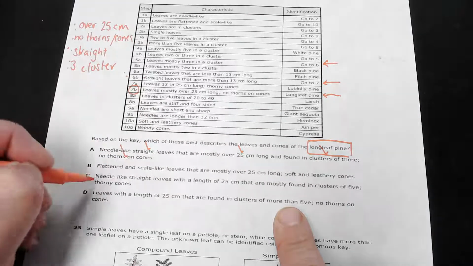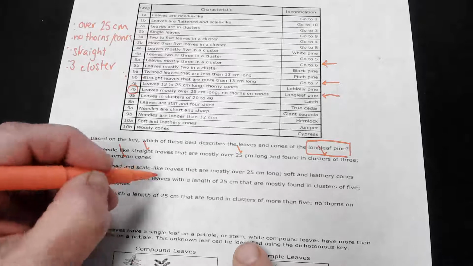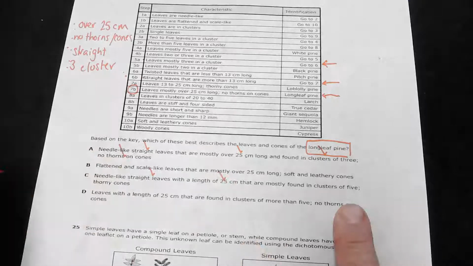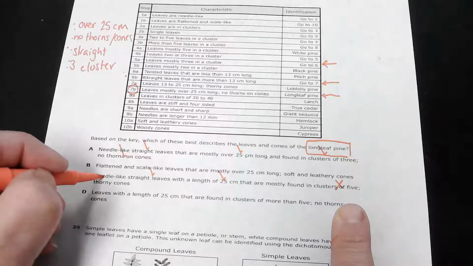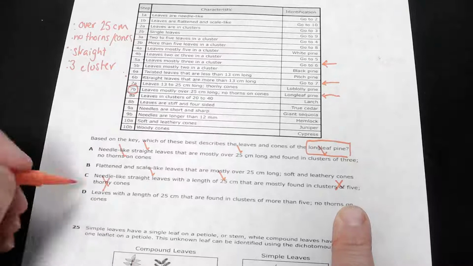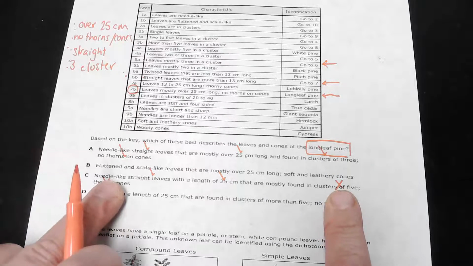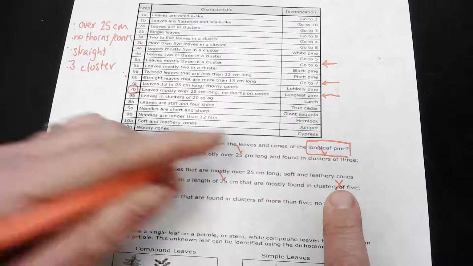And if I go through these other ones, like here, if I just pick C, needle-like straight leaves, check. Length over 25 centimeters, check. Found in clusters of 5, no. Thorny cones, no, because we have none. So if you look at them and you have things which aren't that, this can't be the right answer. A is the correct answer because I've only got check marks.